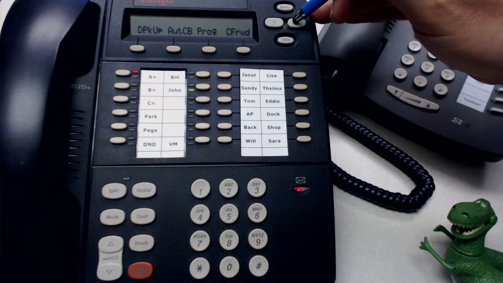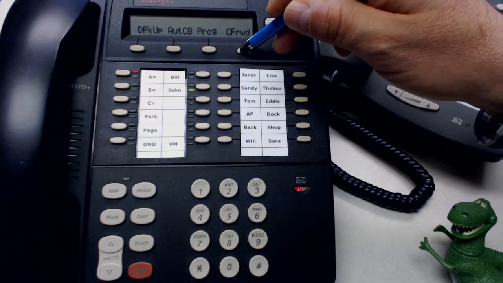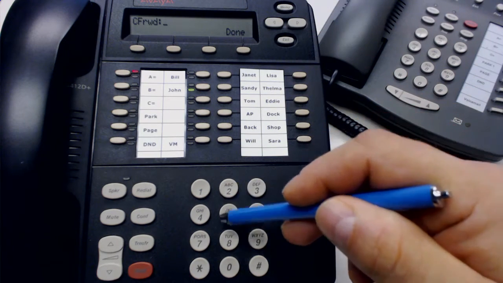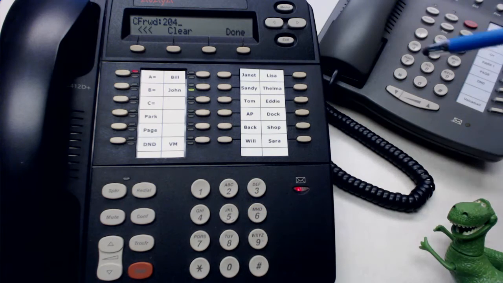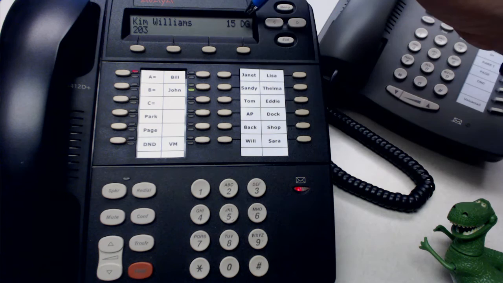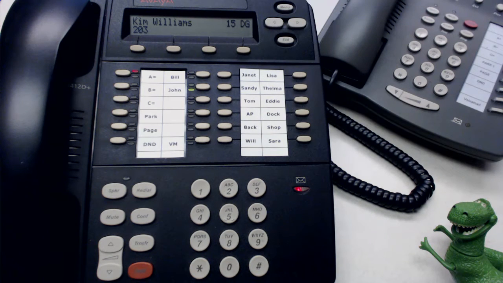Press the right arrow key, and then call forward. To call forward to extension 204, simply enter 204 and press Done. You'll notice that a D appears in the screen, which stands for diverted. The G stands for group, which means you are a member of a group. Almost everybody is a member of the main group.